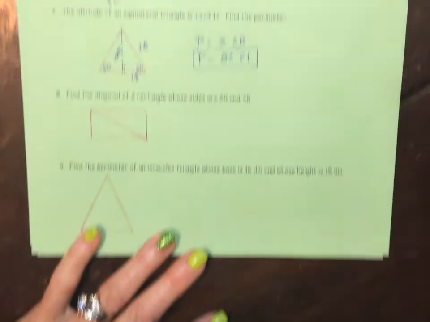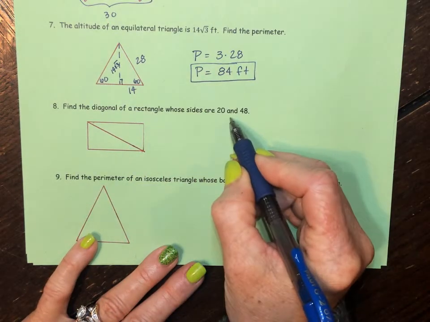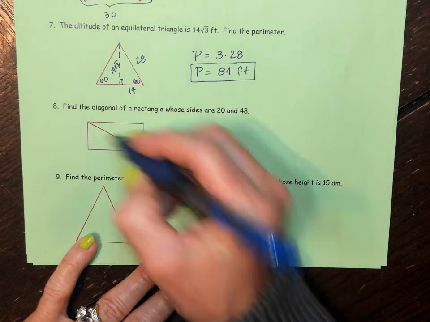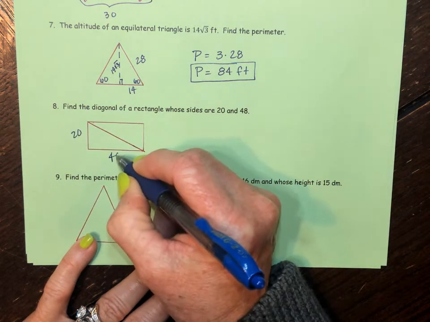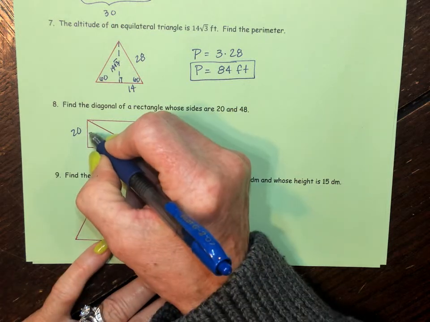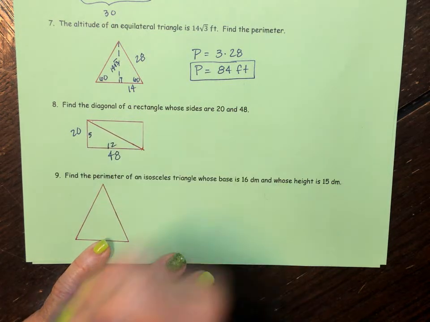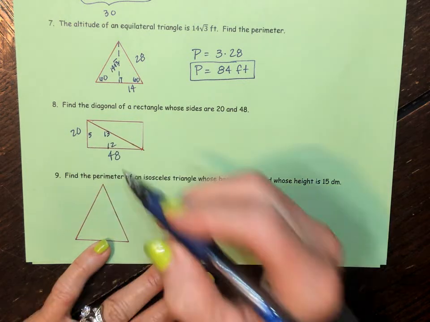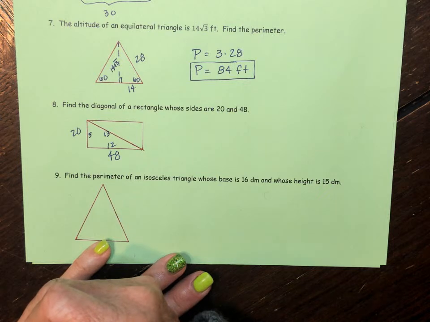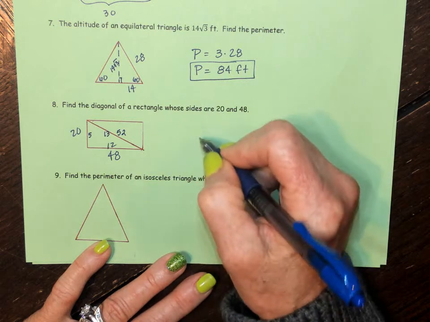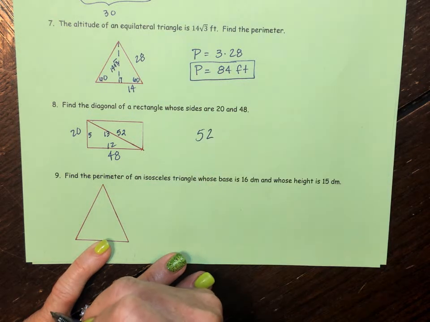Next one, diagonal of a rectangle whose sides are 20 and 48. Okay, I'm reading carefully here. Sides are 20 and 48. So 20 here, 48 here. We can divide by 4 this time, gives us a 5 and a 12. 5, 12, 13. But then I have to multiply back by 4, and 13 times 4 is 52. So that diagonal is 52.